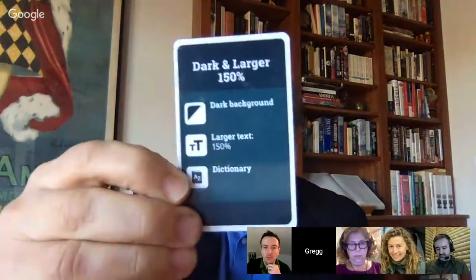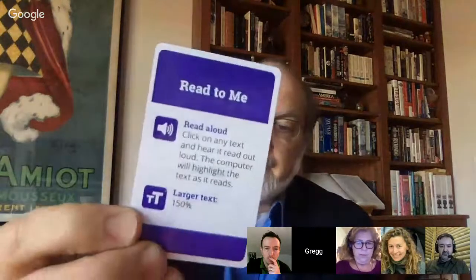And it's just, it says dark background, larger text, the dictionary. And so we had a number of different cards. Here's one for just larger text. And here's one for, it says read to me and things. And the people can just take the cards and try them.